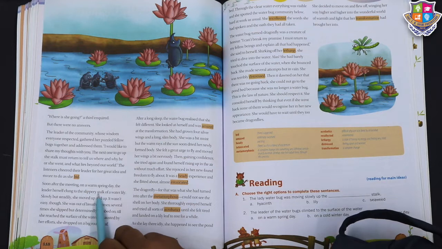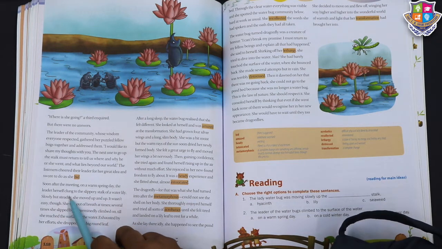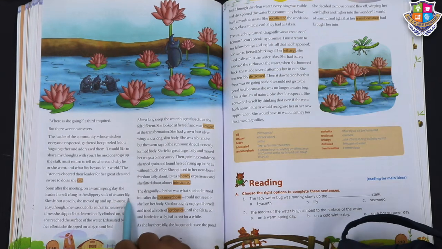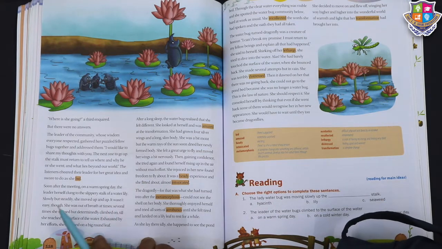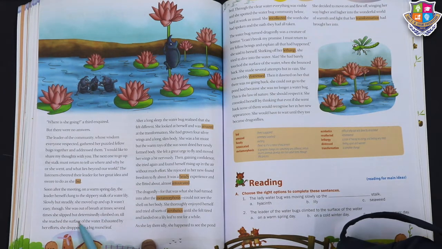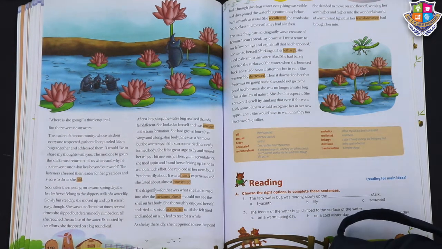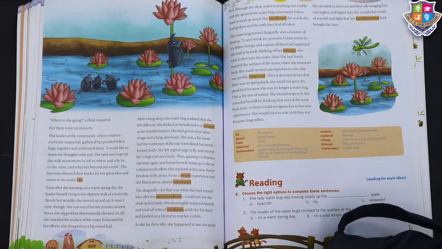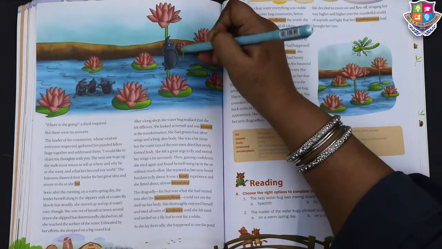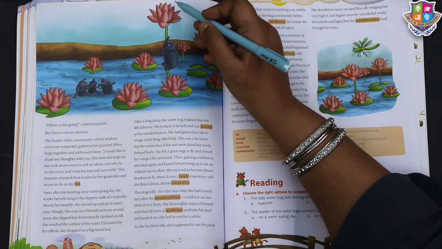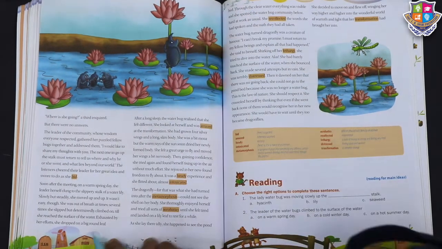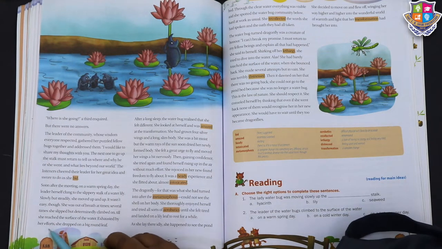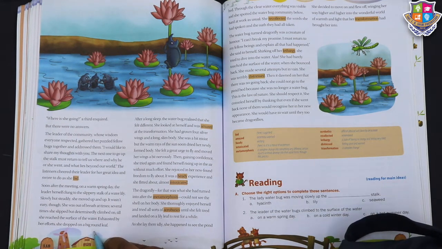Soon after the meeting, on a warm spring day, the leader herself clung to the slippery stalk of a water lily. So see here. Slowly but steadily, she moved up and up. It wasn't easy. She was out of breath at times. Several times she slipped, but determinedly climbed on. So it was not a very easy task for the water bug to climb on the stalk of the lily and to get to the flower. Several times she slipped down.